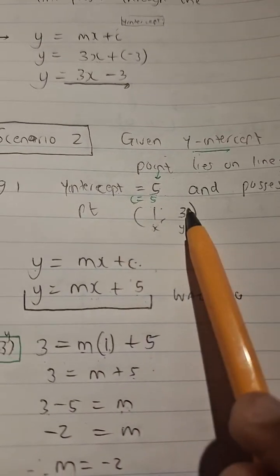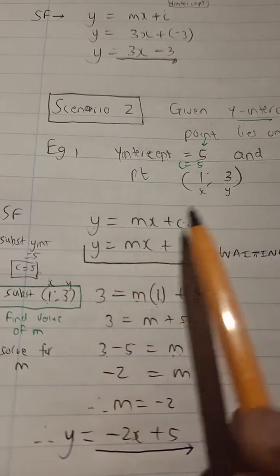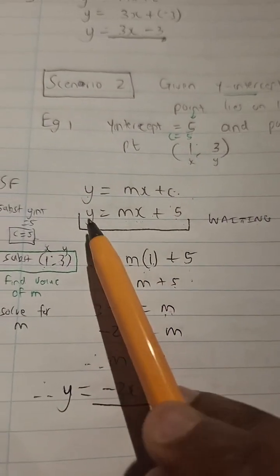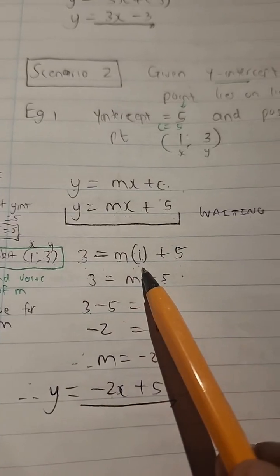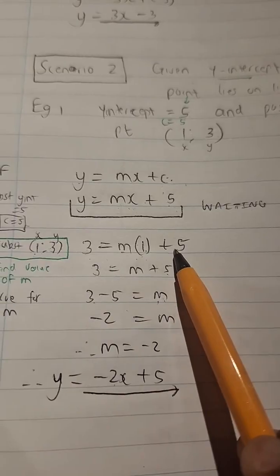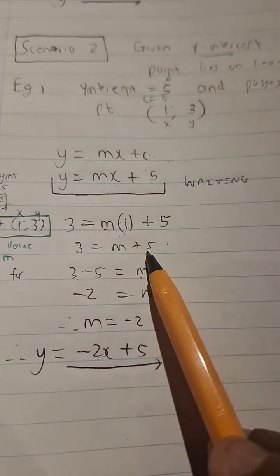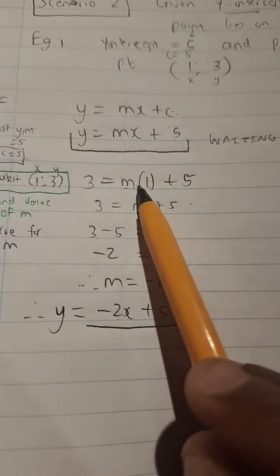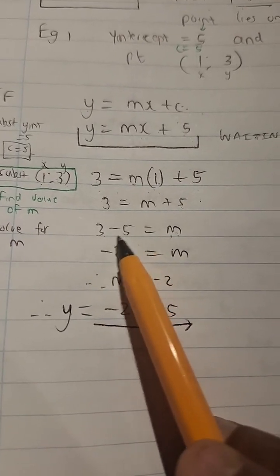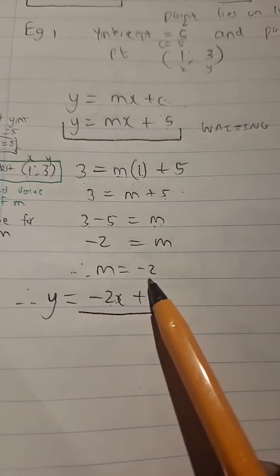We take the other point and substitute it into the respective variables: 1 is x, 3 is y. So in the place of y, we have 3. In the place of x, we have 1. Then we solve the equation. 3 is equal to m times 1, which is m, plus 5. We transpose the 5 to the left-hand side. 3 minus 5 on the left-hand side is negative 2. Therefore, the value of m is equal to negative 2.